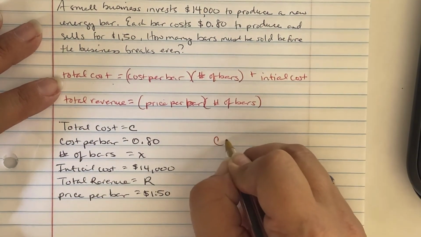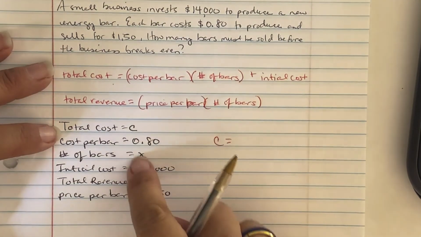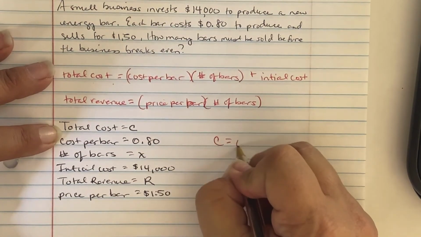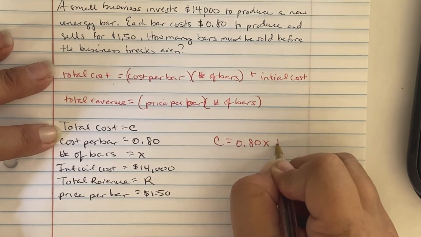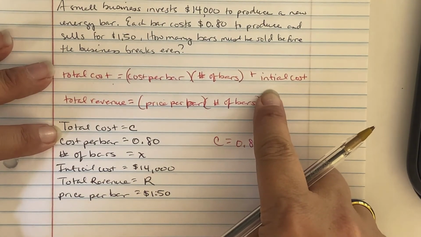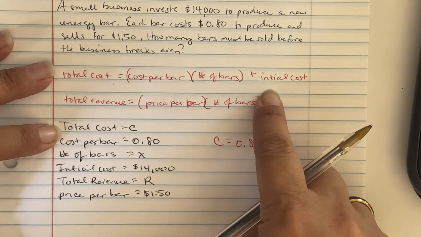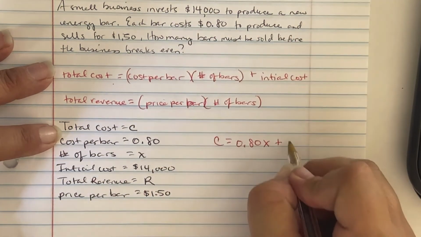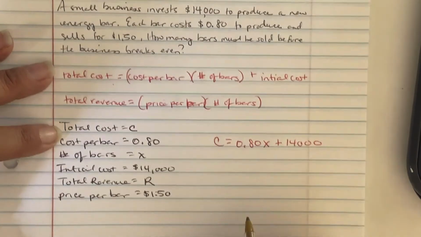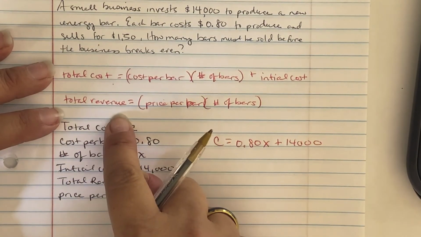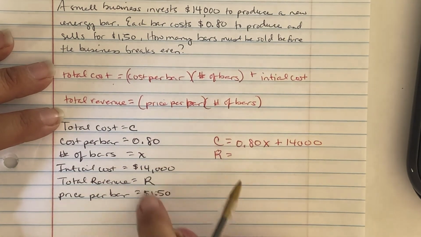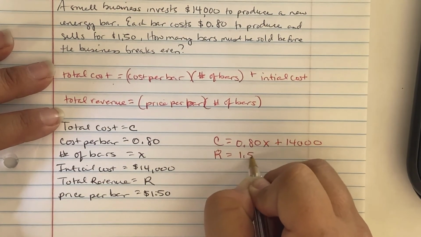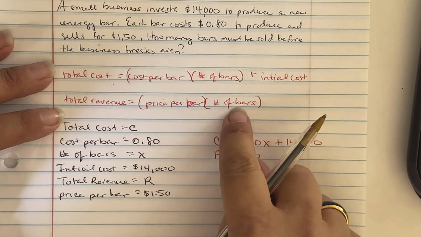The bars cost 80 cents, so I'm going to put 0.80. The number of bars, we don't know, that's going to be X, plus the initial cost. The initial cost is what we paid to invest, which was $14,000. The second equation says total revenue. So that's going to be our R. And it says the price per bar, well, that's $1.50. And then number of bars, we don't know, that's going to be X. So we have our two equations.